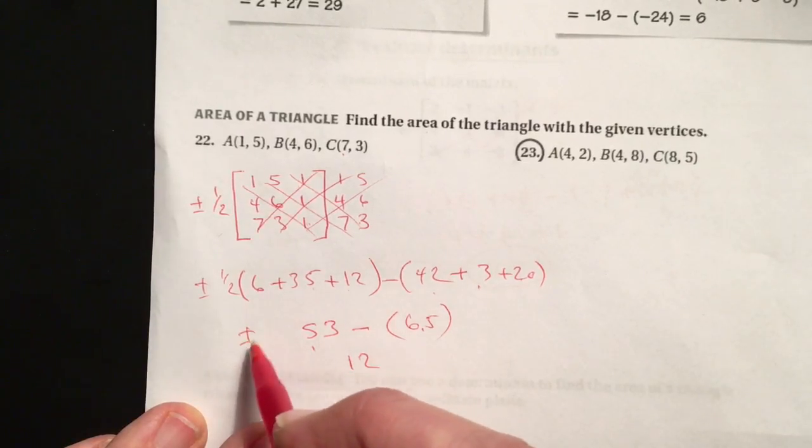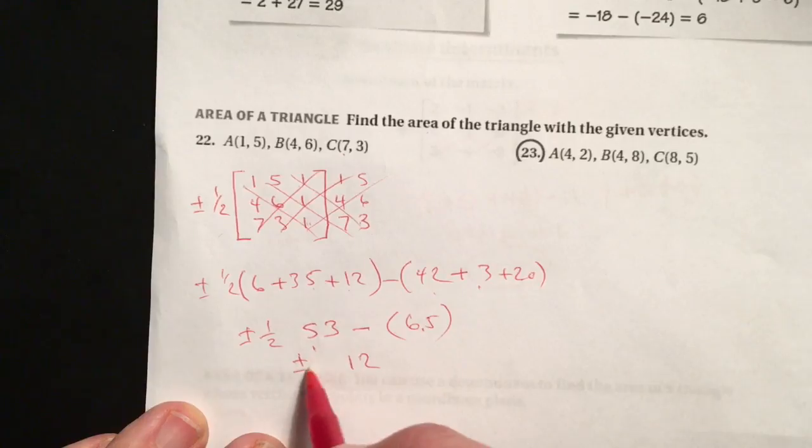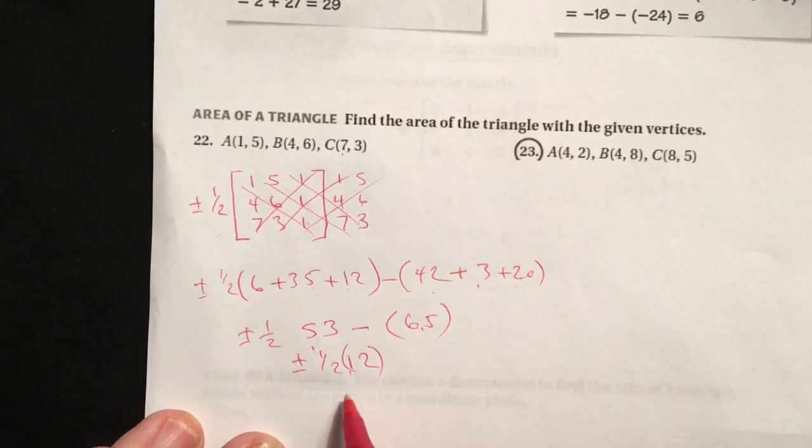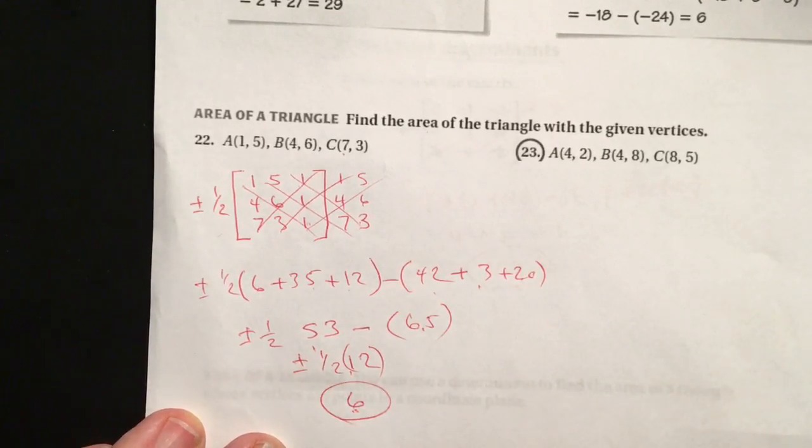Again, plus and minus 1/2. Half of 12 is 6. It's already positive. There's your answer, 6 square units. That's the area. Good luck.